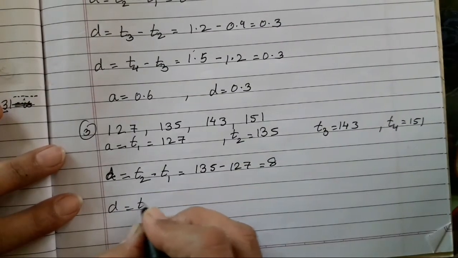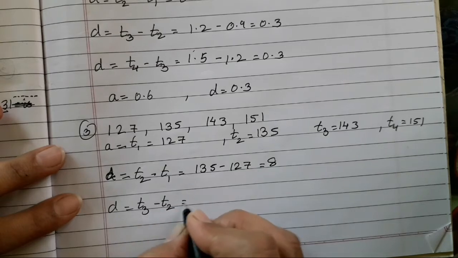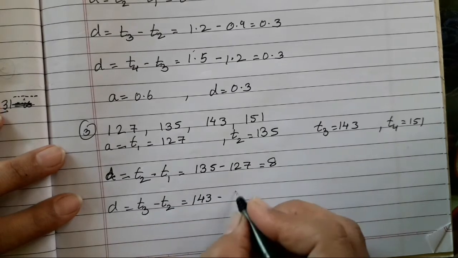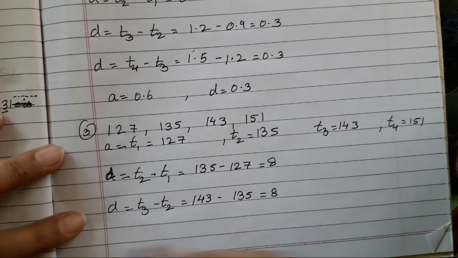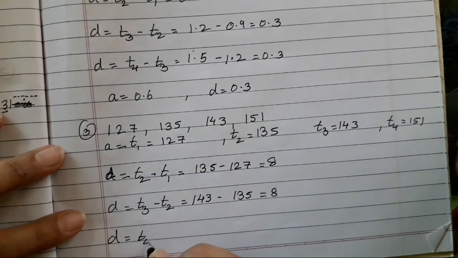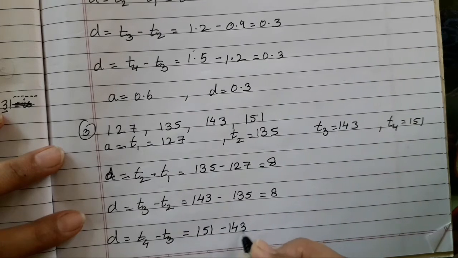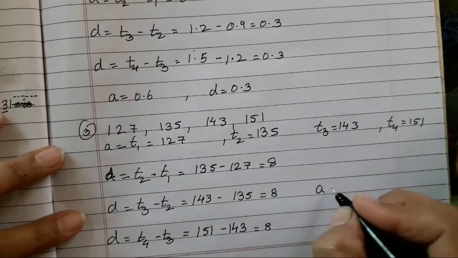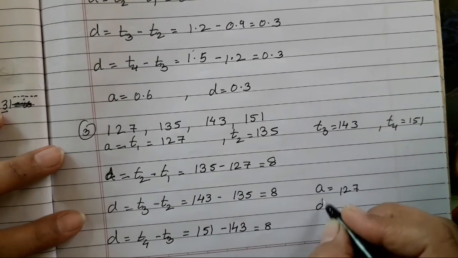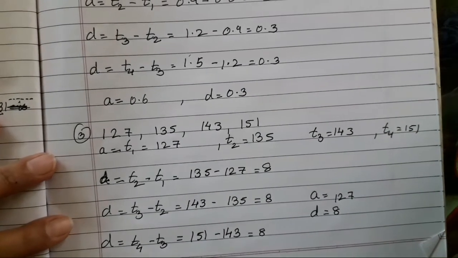Next, D is T3 minus T2, that is 143 minus 135, again the same D. Then T4 minus T3, 151 minus 143, is the same. So A is 127 and D is 8.